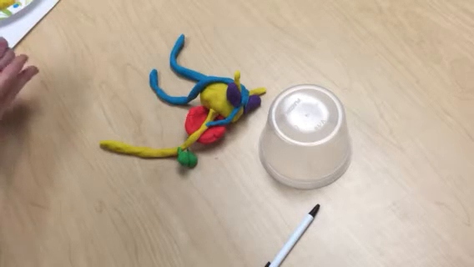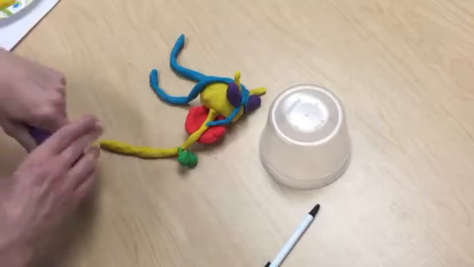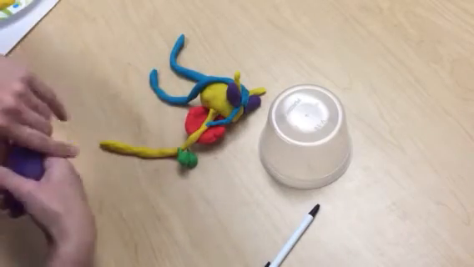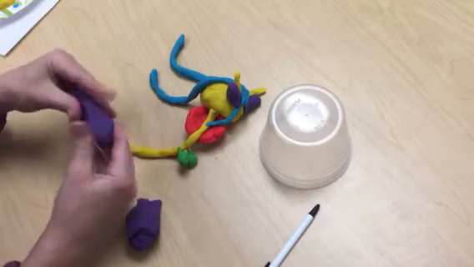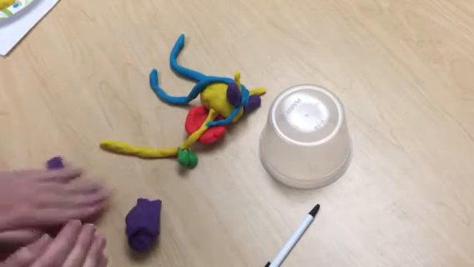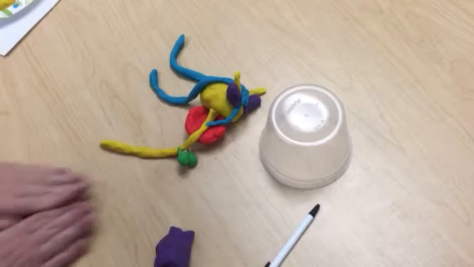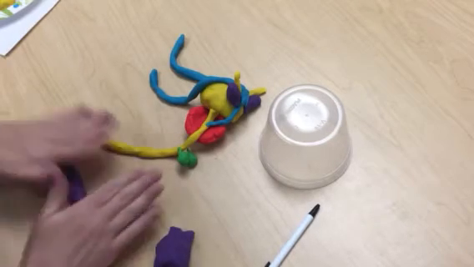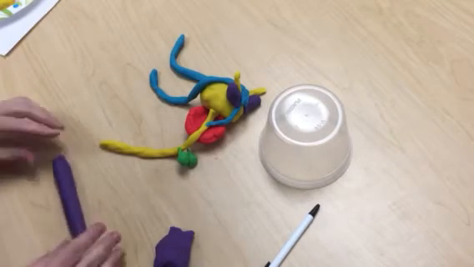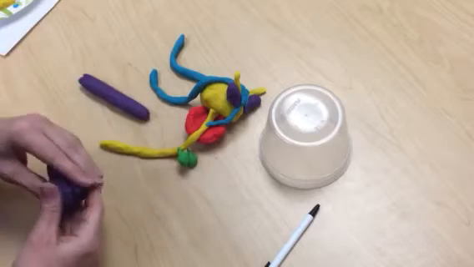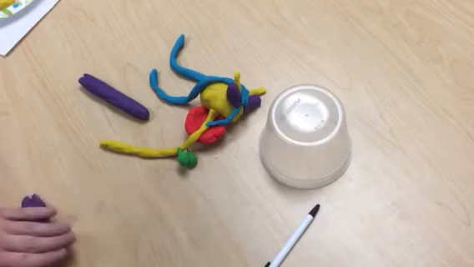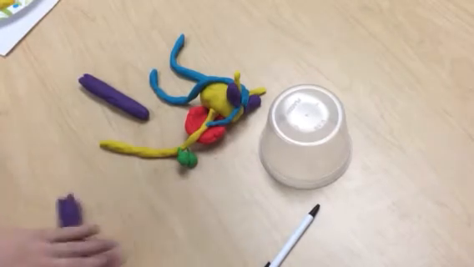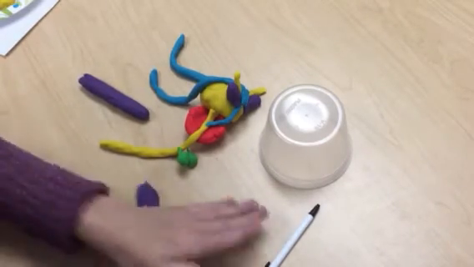Let's see what colors we should use. Okay. So the penis is really interesting for lots of reasons. But one of them is that it's actually composed of 3 separate columns of erectile tissue. So I'm using a different color now. 2 of these columns of erectile tissue I'm going to make the same color because they are the same structure, just one on each side.